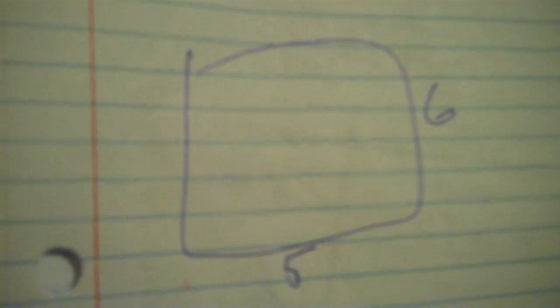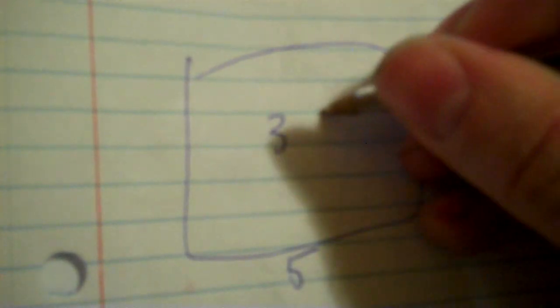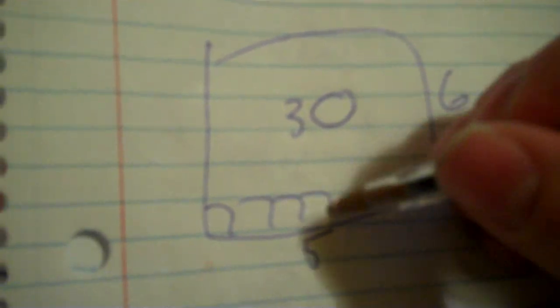Alright, now area is different. Area is a multiplication. And you're going to make 2 parentheses on each side. It's taking the length times the width. Okay? For example, don't write this down, but if I have this problem, 5 and 6, the area, we take the length times the width. So 5 times 6 is 30. That's inside. So inside there's 30 square units.